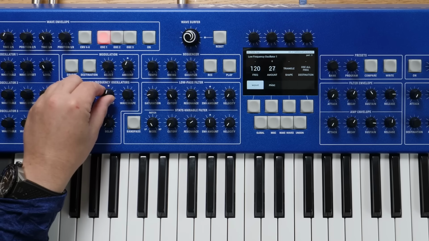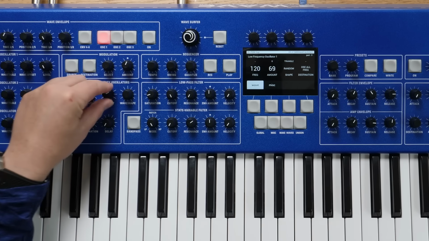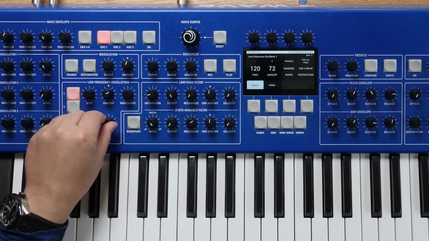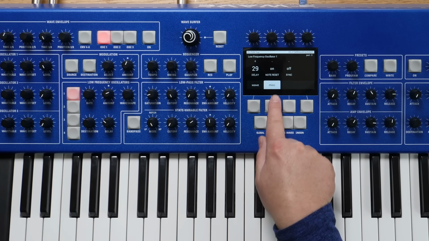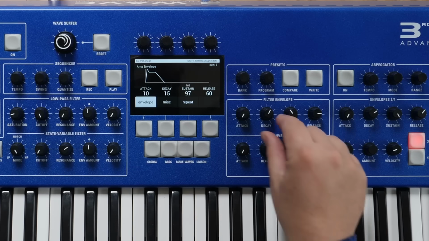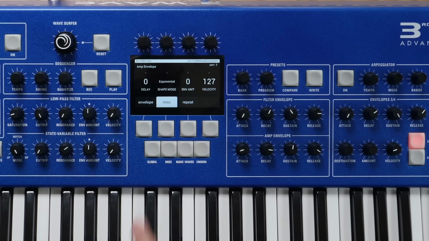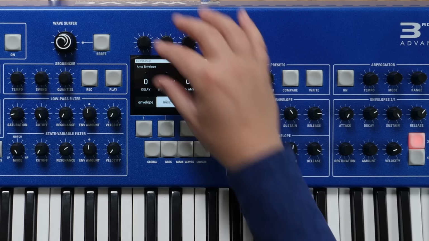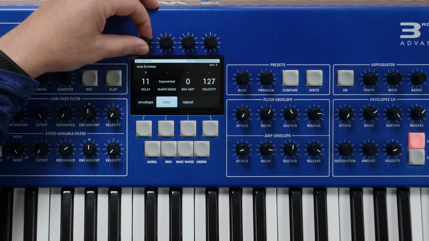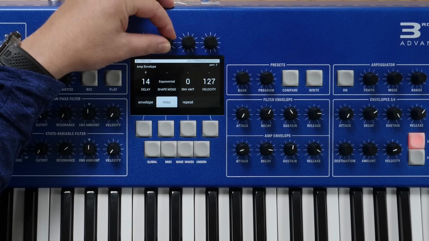We actually duplicate a lot of what we've got here. So we've got the amount, the wave shape, destination. Got a delay there as well. So we've moved on to the miscellaneous page. So there's a couple of pages there. We go to the amp envelope. We've got attack, decay, sustain, and release. But then we've got the miscellaneous page where we've got the delay. So that's why we're using these knobs at the top, I should say, exponential or PPG mode.